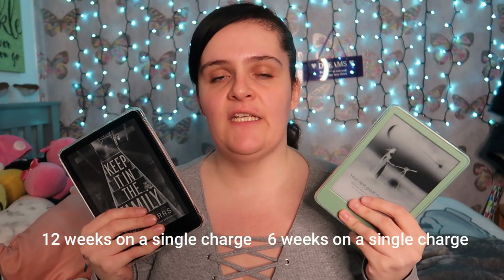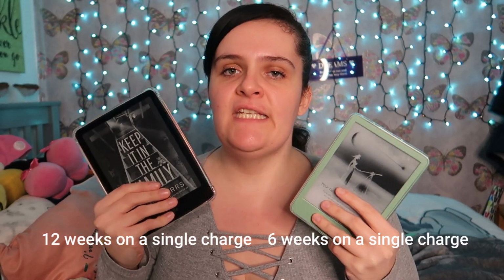Now with the batteries on these, the Paperwhite is claimed to last up to 12 weeks, however the Basic is only 6 weeks. Now this is Amazon saying that if you're reading for half an hour a day, it will last for 12 weeks and 6 weeks. Now, a lot of people don't just read for half an hour a day. They are constantly on it. They can be on it for an hour, 2 hours, 3 hours, however long you want to read on it for.